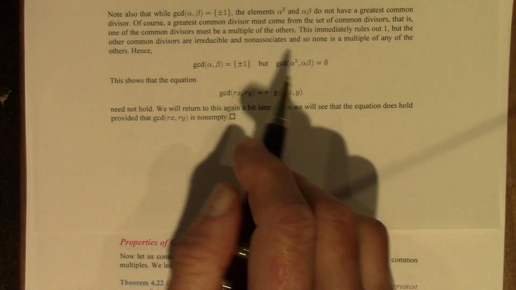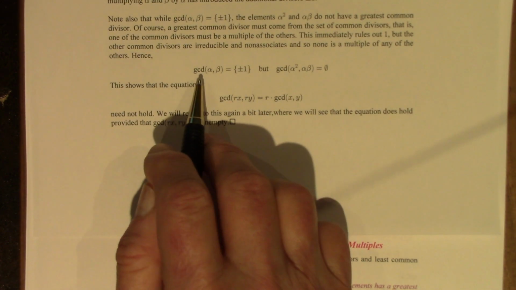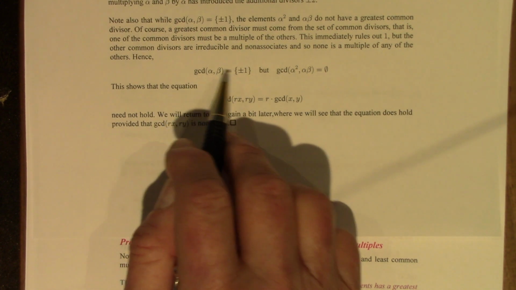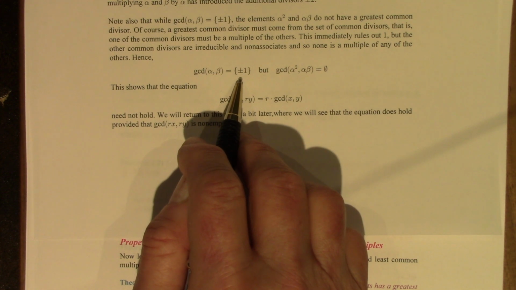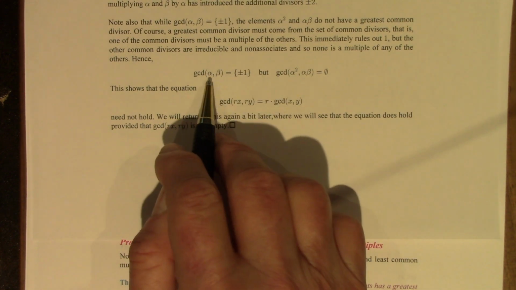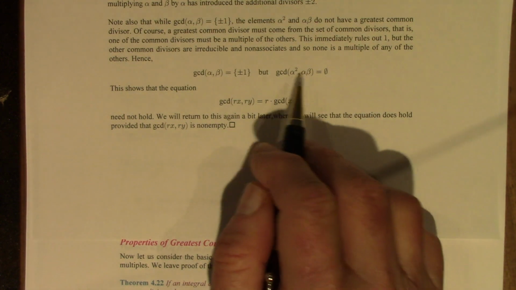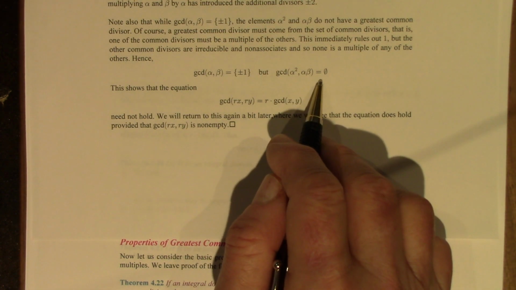So the situation we have is that the GCD of alpha and beta is non-empty, consists of positive and negative 1, but when we multiply alpha and beta by alpha, there are no GCDs.